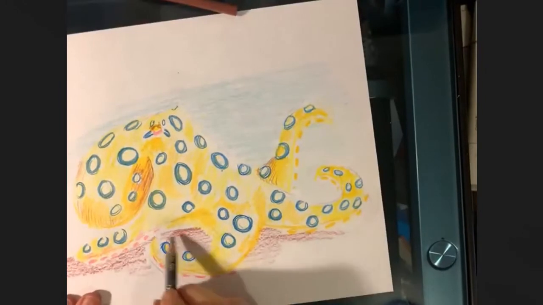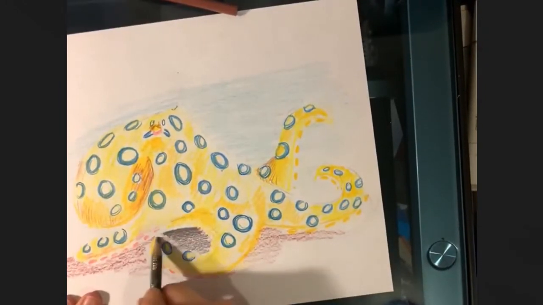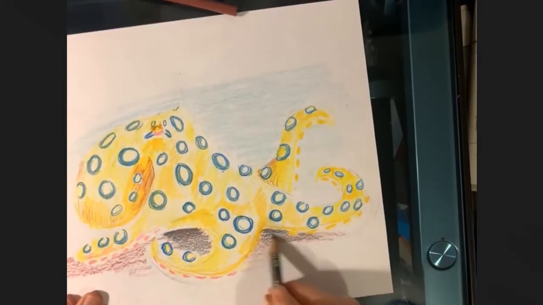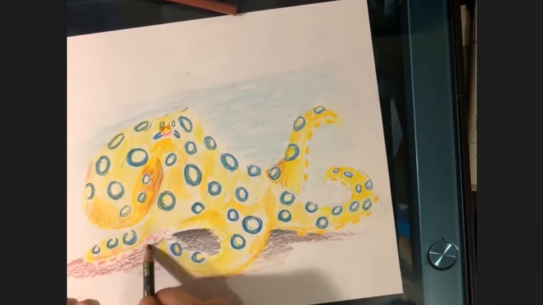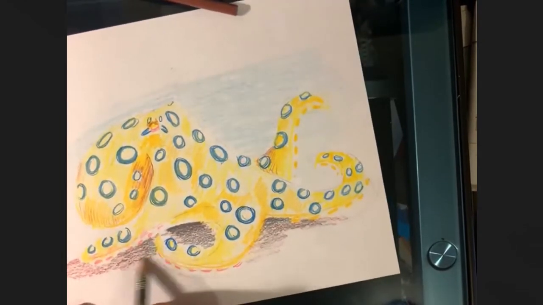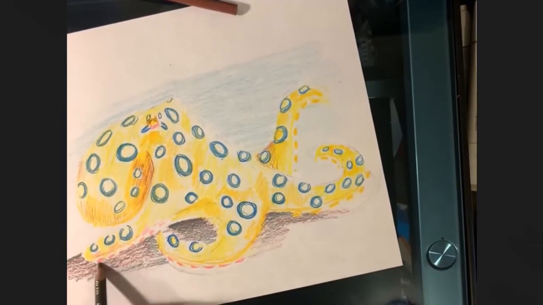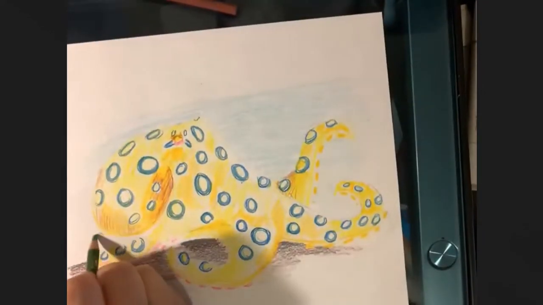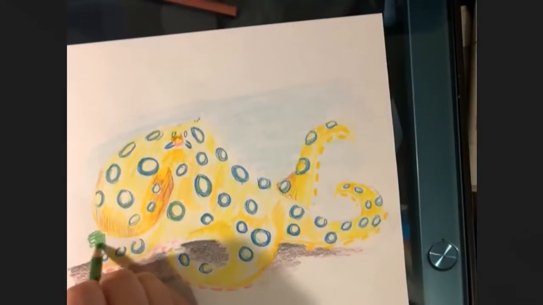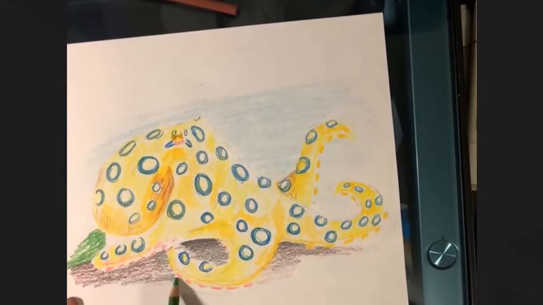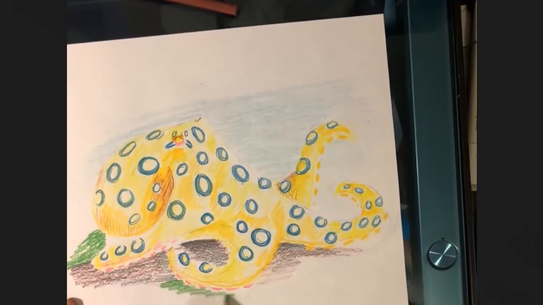Here's a dark gray. And then just slowly build up and build up. There's some green over here.